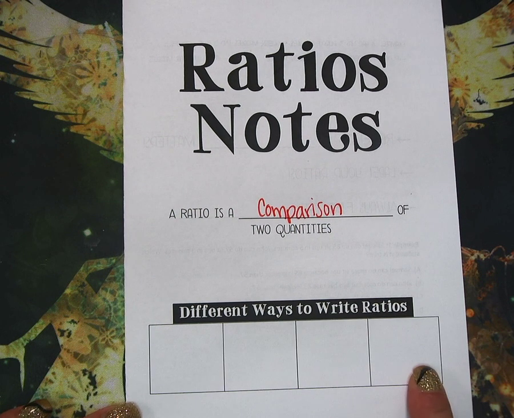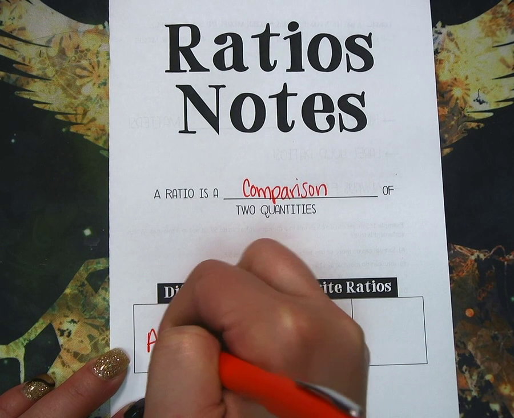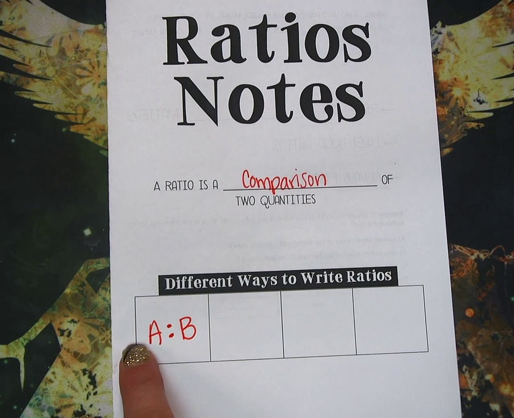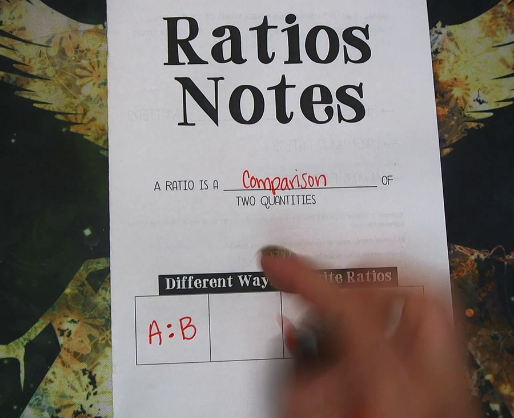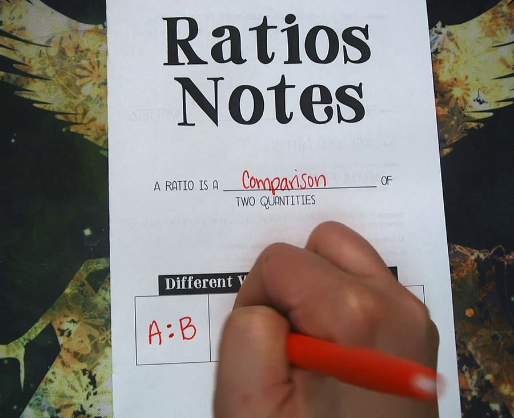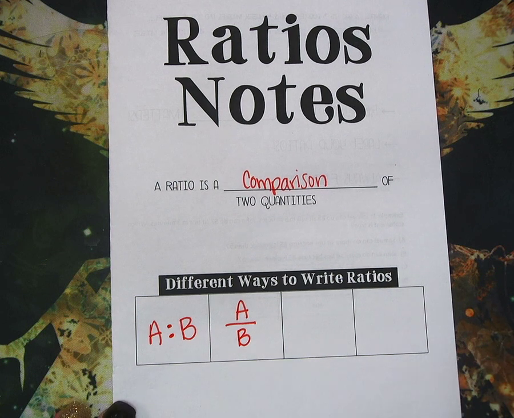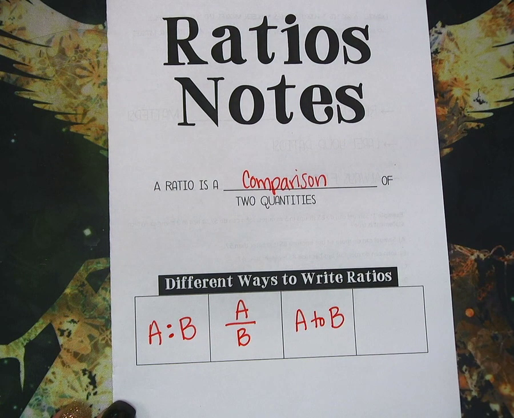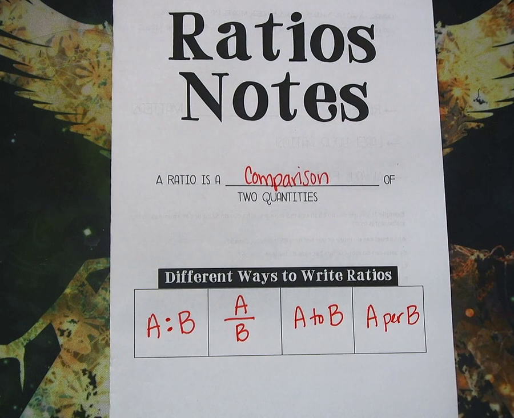So there are four different ways we can write ratios. Our first example is we can compare A to B. We would use a colon, comparing A to B. We might also write that same ratio as a fraction, where A is on top and we have A over B, still comparing. We might use the word to, A to B, or we might say per, A per B. So those are the four different ways we could write a ratio.